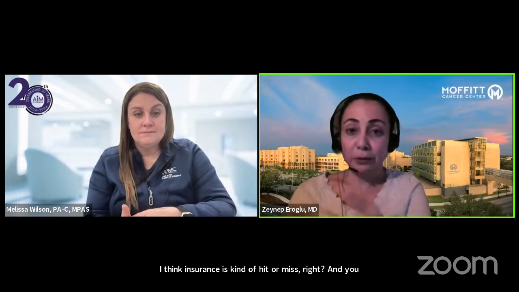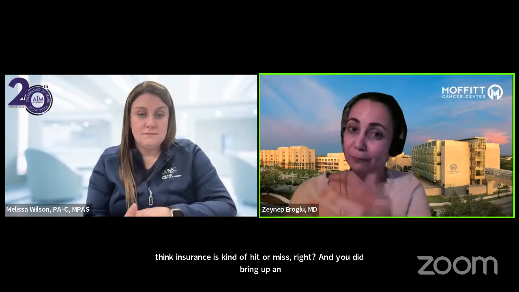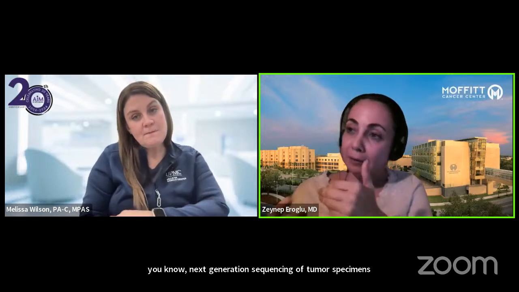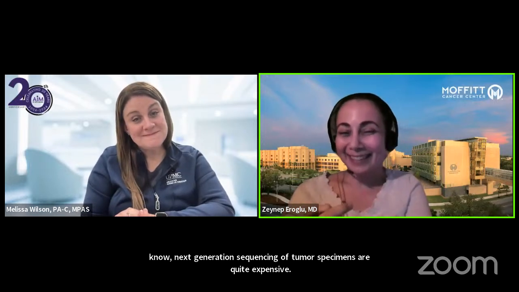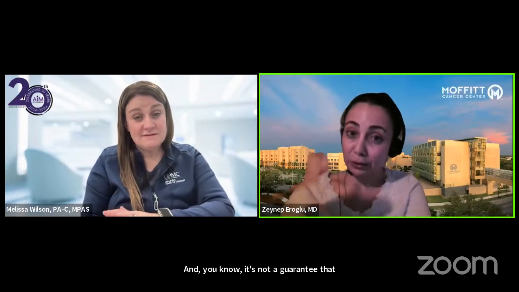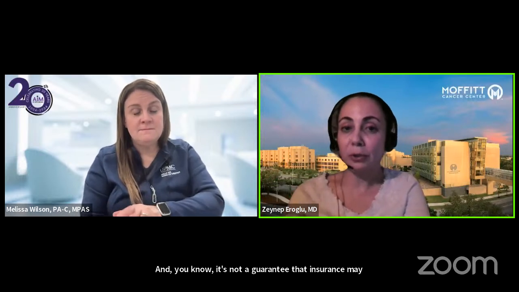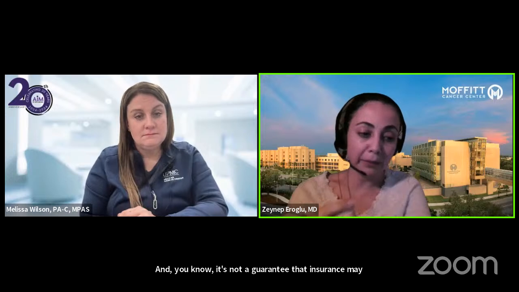And you did bring up an important point as well, the financial impact. These tend to be quite expensive, especially these newer generation assays with next generation sequencing of tumor specimens. And it's not a guarantee that insurance will cover the cost, especially if you keep getting serial samples, which I think is where you can be really informative.